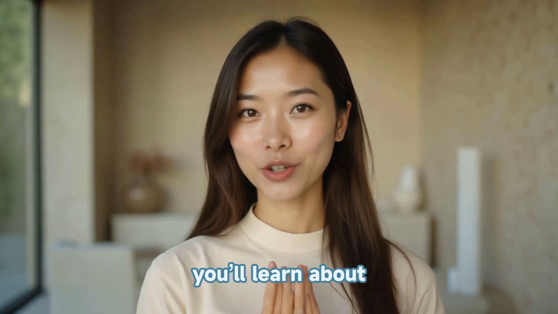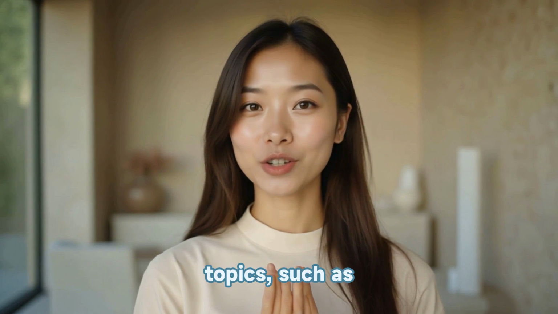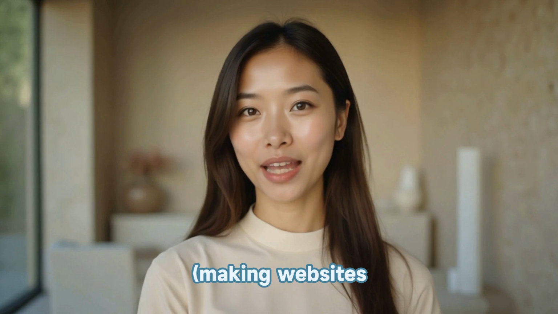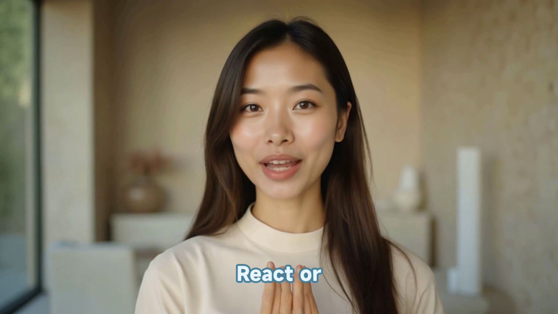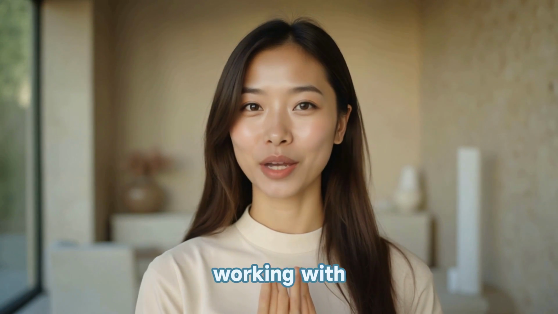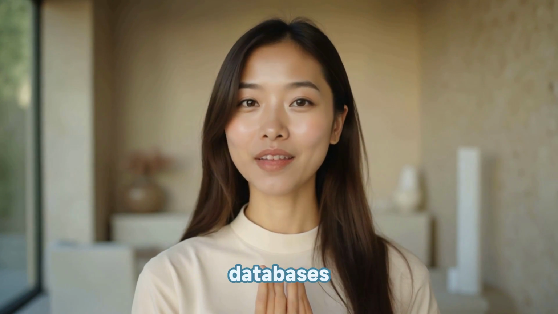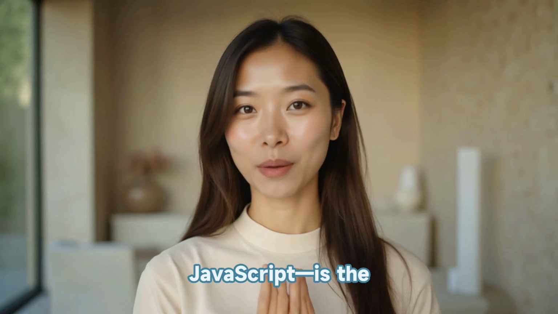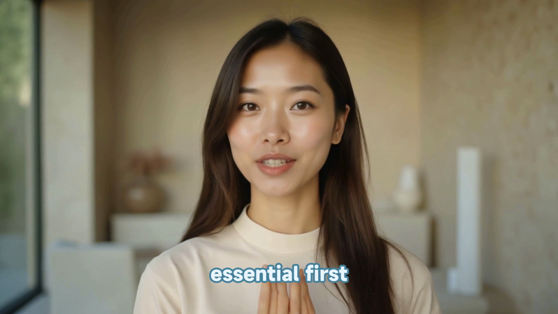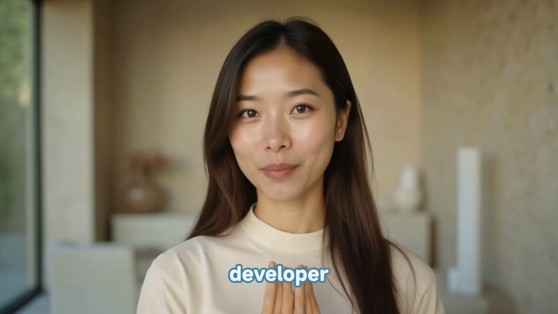As you progress, you'll learn about more advanced topics, such as responsive design, making websites look good on all devices, using frameworks like React or Bootstrap, and working with servers and databases. But mastering the fundamentals, HTML, CSS, and JavaScript, is the essential first step for any aspiring web developer.